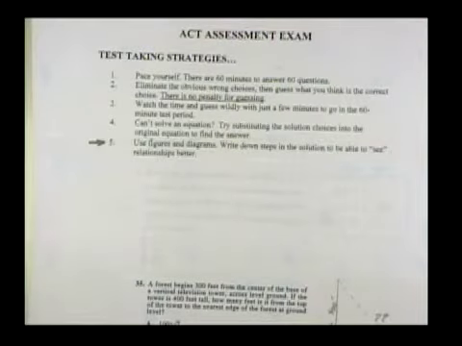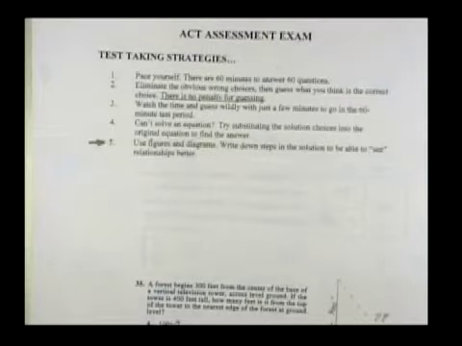Strategy number 5, use figures and diagrams. Write down steps in the solution to be able to see relationships better. In this problem, the written portion is rather difficult to understand and relationships are hard to see. A forest begins 300 feet from the center of the base of a vertical television tower across level ground. If the tower is 400 feet tall, how many feet is it from the top of the tower to the nearest edge of the forest at ground level?